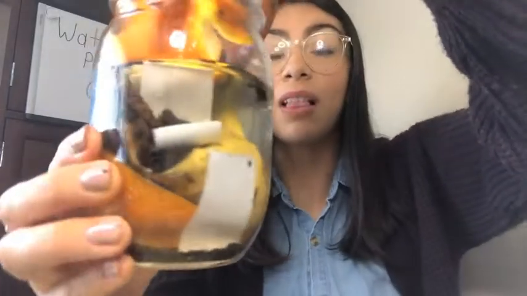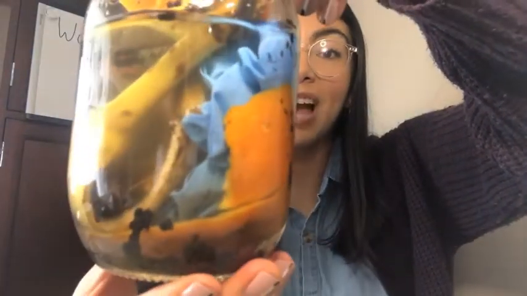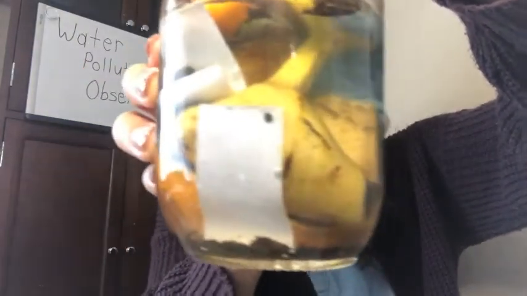So now that you're all set up, you're ready to start your observations. So go ahead and grab one of your jars. So grab the jar with all the trash in it. So as you can see, we have a lot going on in there. From trash, plastic, even dirt. So all that represents the trash that you may or may not see at the beach and in our oceans.